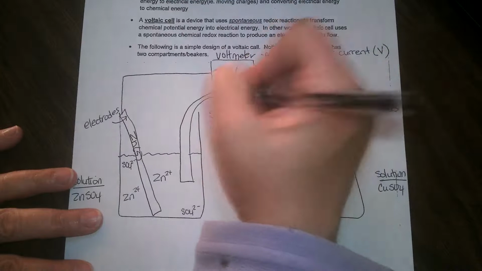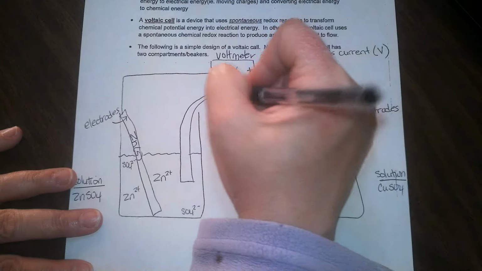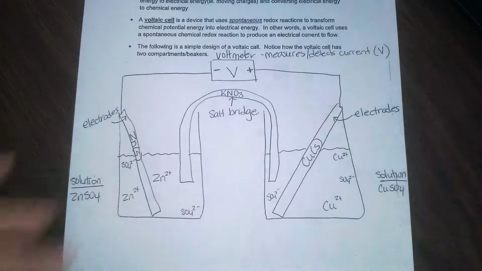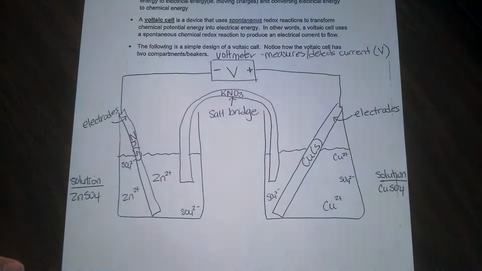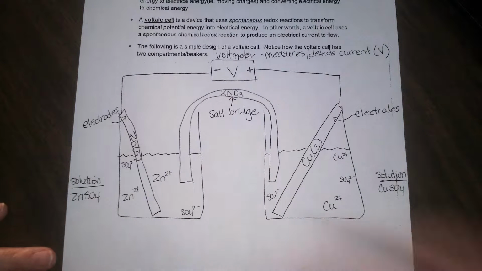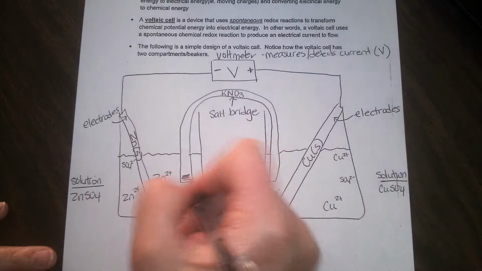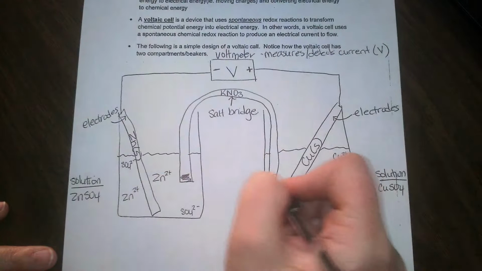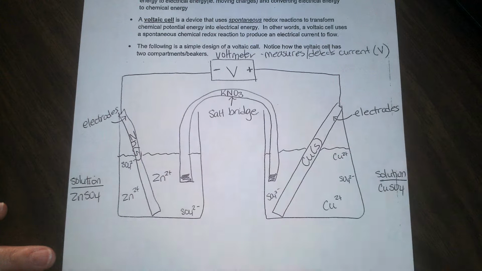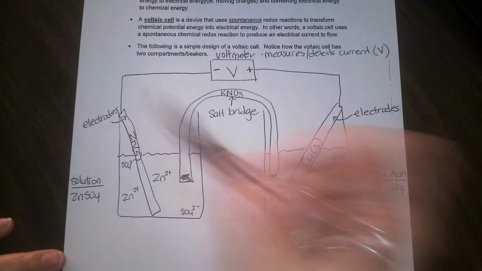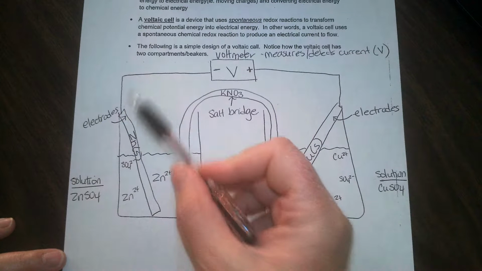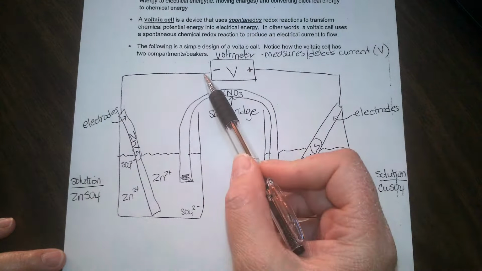Okay, in this particular case, we typically use potassium. So potassium nitrate is in this salt bridge, and it's plugged off here. Those ones there aren't plugged off because we want the movement of ions, but we don't want to lose all of the potassium nitrate out of the salt bridge.